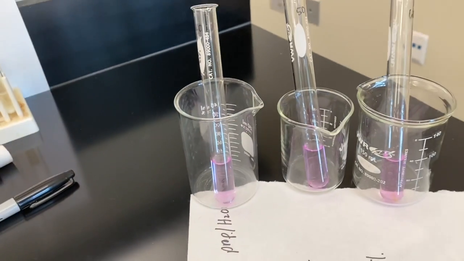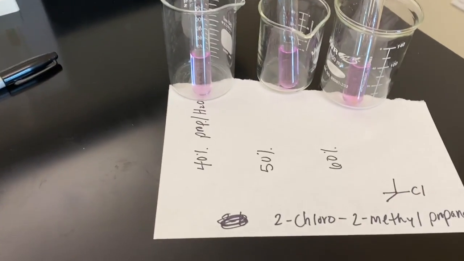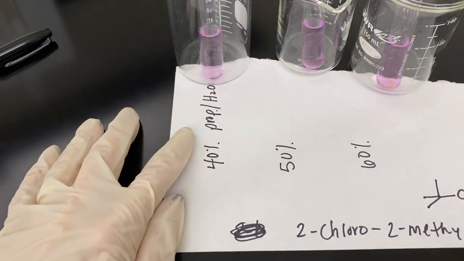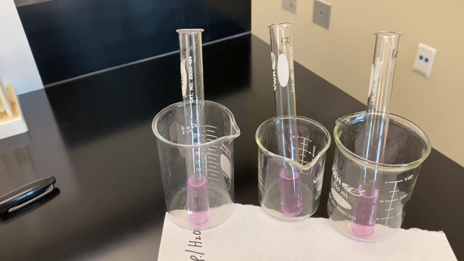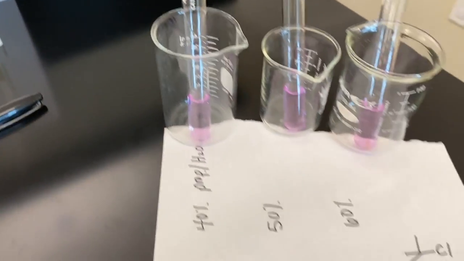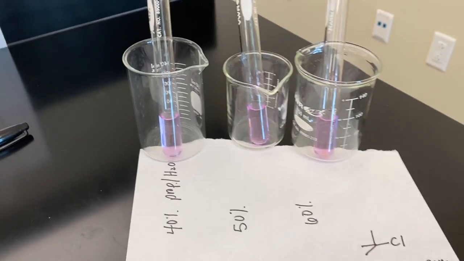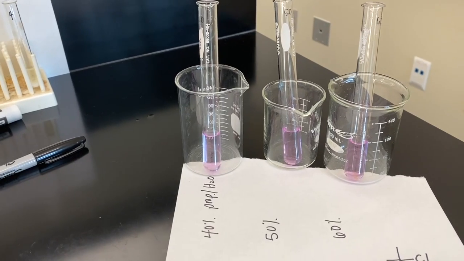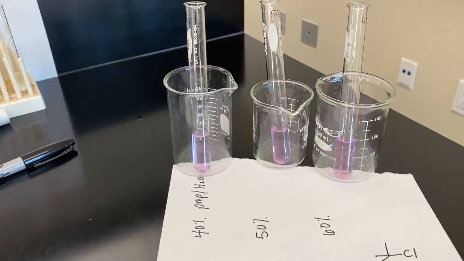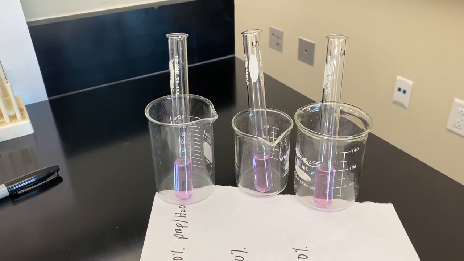All right, so now that we've tested our tertiary alkyl bromide, we're now going to test the same 3 solvents. So our 40% propanol and water, our 50 and our 60%, and I have those set up here. I've already got the sodium hydroxide and the phenolphthalein, and you can tell that because we now have our pink solutions, but we're going to be testing our 2-chloro-2-methylpropane instead. And what I'm going to do is have a time lapse set up for you guys. And I'm going to add the alkyl halide, our 2-chloro-2-methylpropane, to our test tubes all at the same time, so you can see the relative rates of those 3.